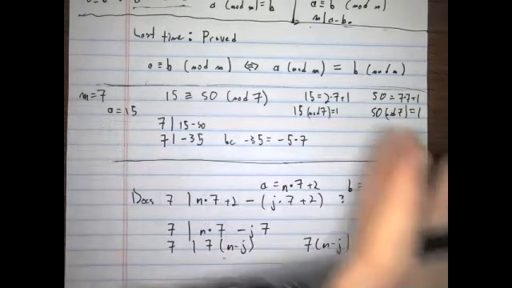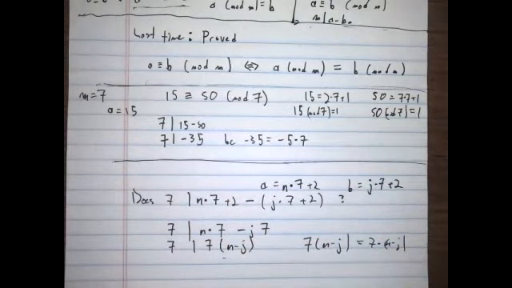Do these examples help us see what's going on with this theorem? I hope so. It is pretty nice, I agree.